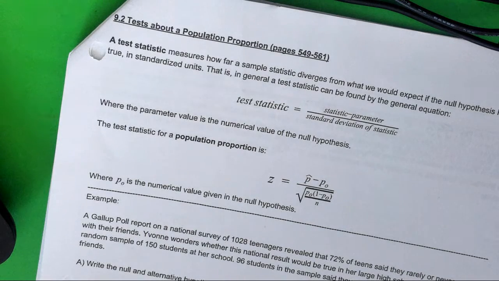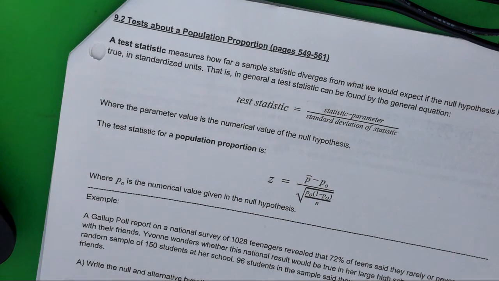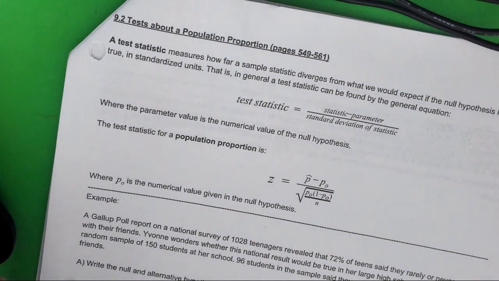Well, now, instead of this being a population distribution, let's put it in the context of a sampling distribution.